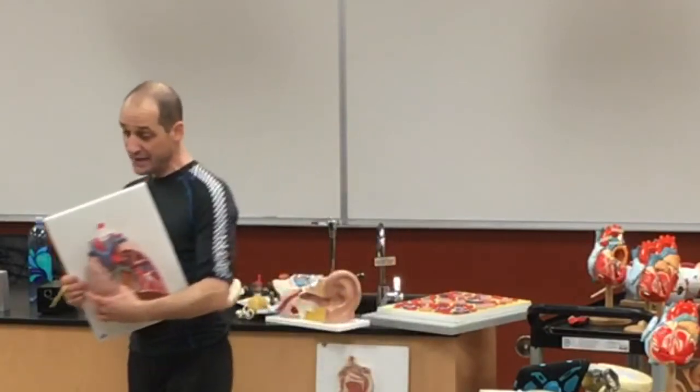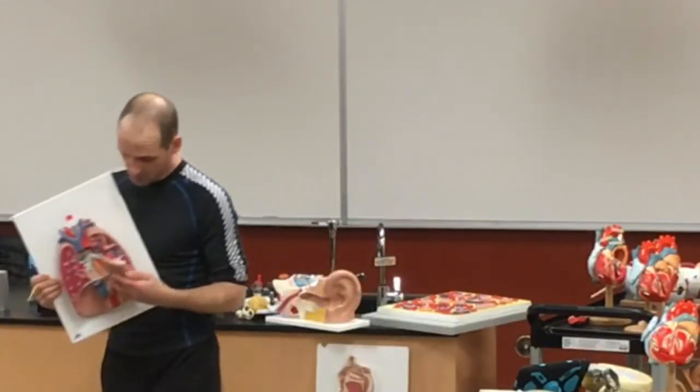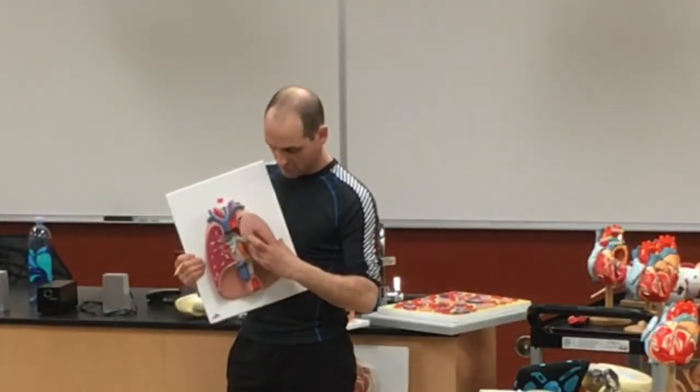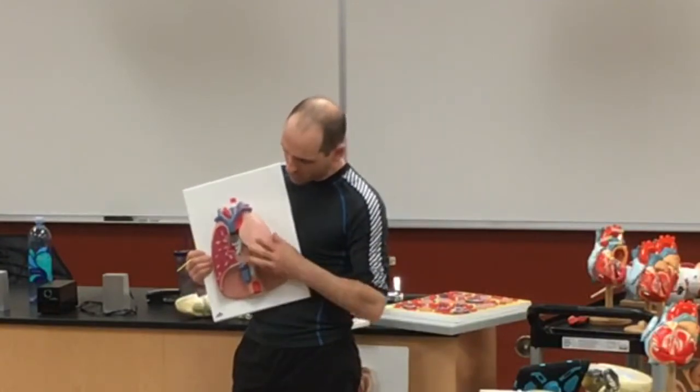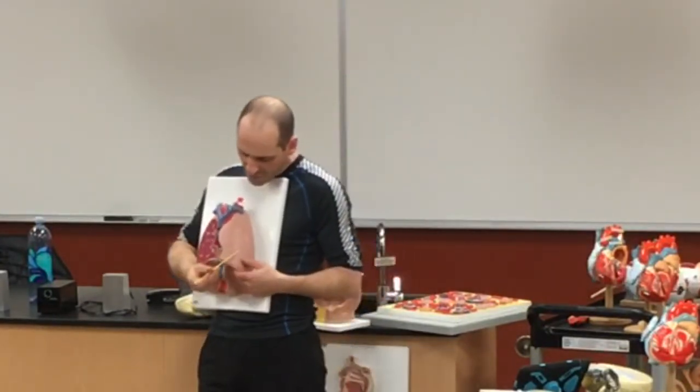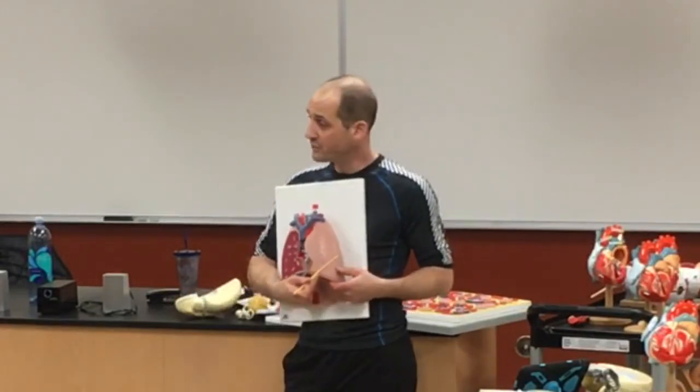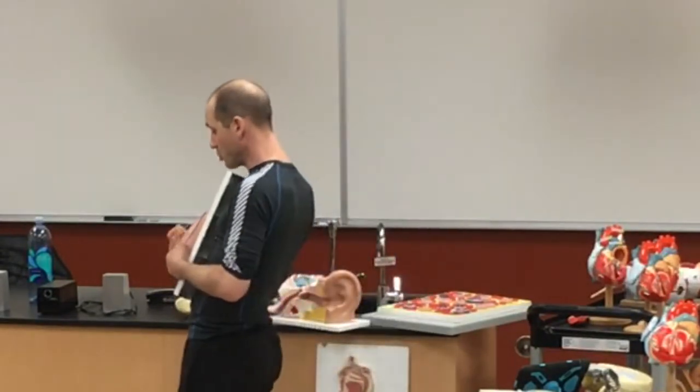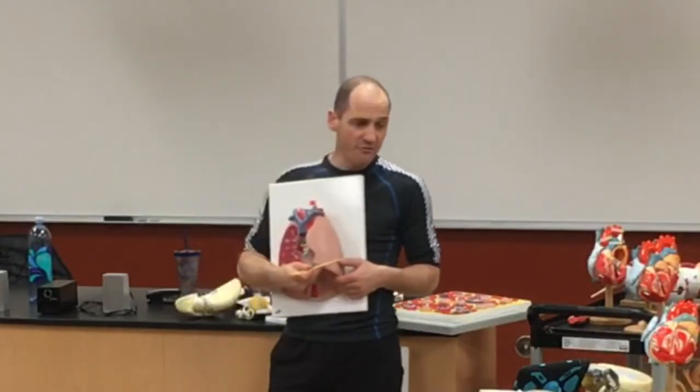On the left side, we have only 2 lobes. That gives us only 1 fissure. On there, we only have an oblique fissure. Left side, only oblique fissure. And that gives us a superior lobe and an inferior lobe.